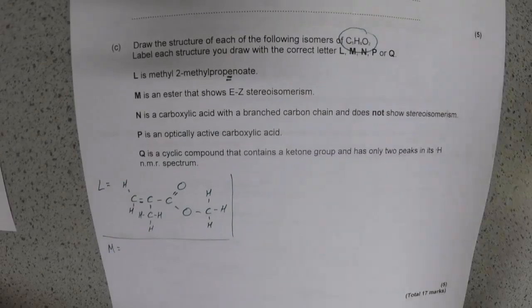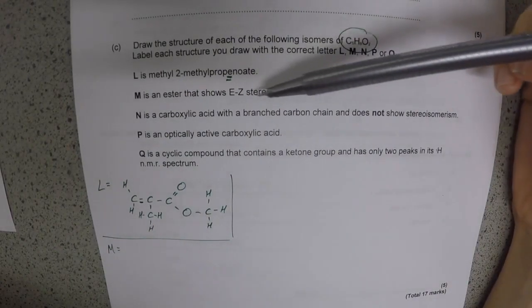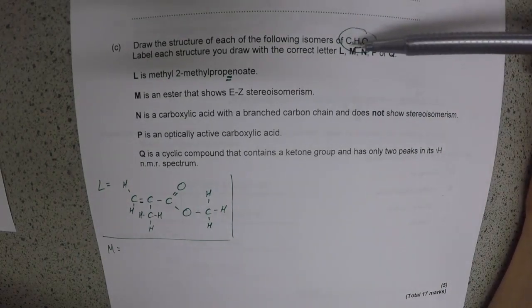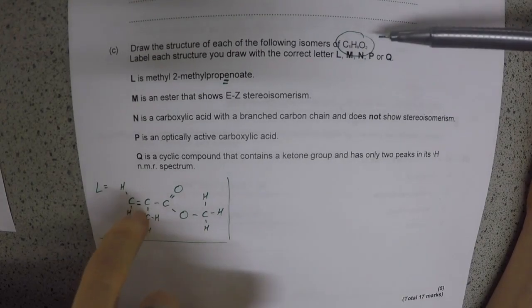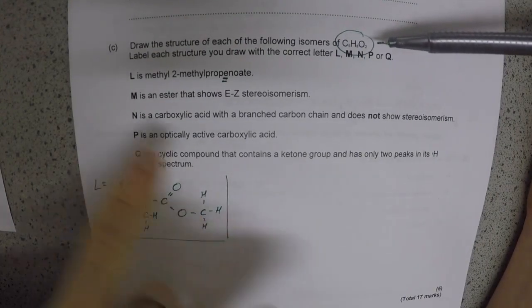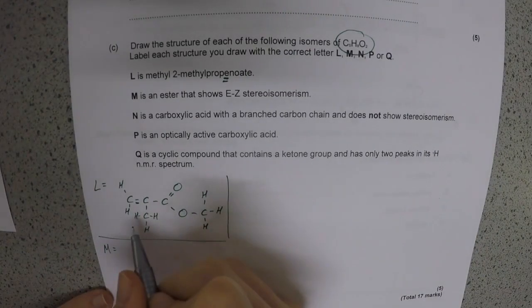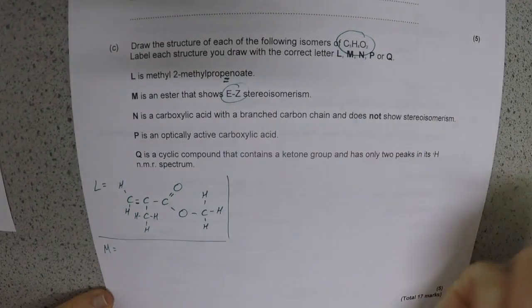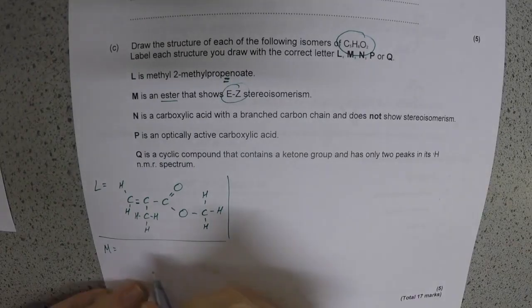Right, M. So M is an ester that shows EZ stereoisomerism. And I've got this as my formula. I know from the previous question that I'm going to need a double bond somewhere in my chain. Otherwise, I'm going to have the wrong number of hydrogens. Okay, so I need to keep that double bond around. And because it's an EZ, I'm definitely going to have a double bond. It's going to be an ester.